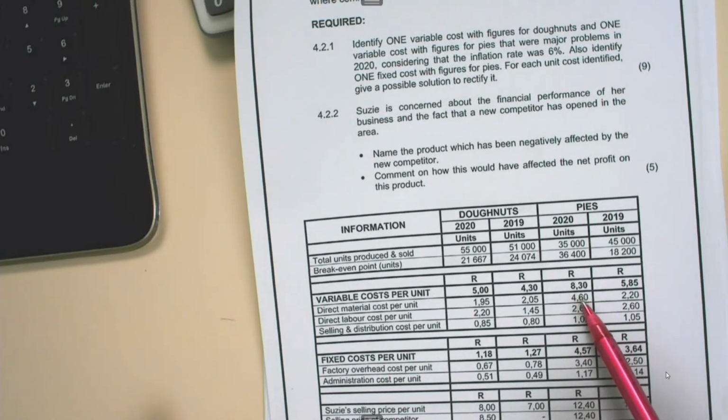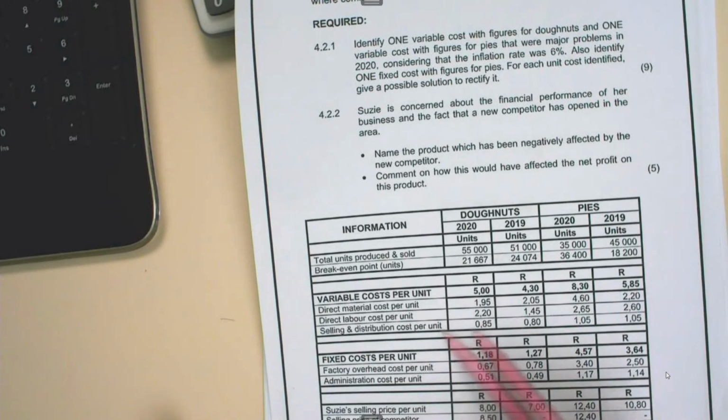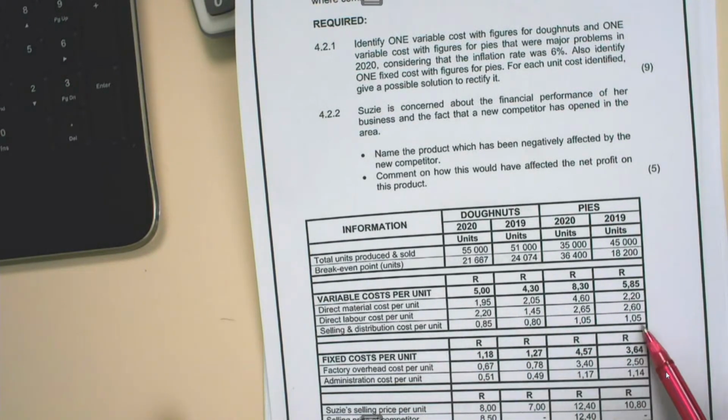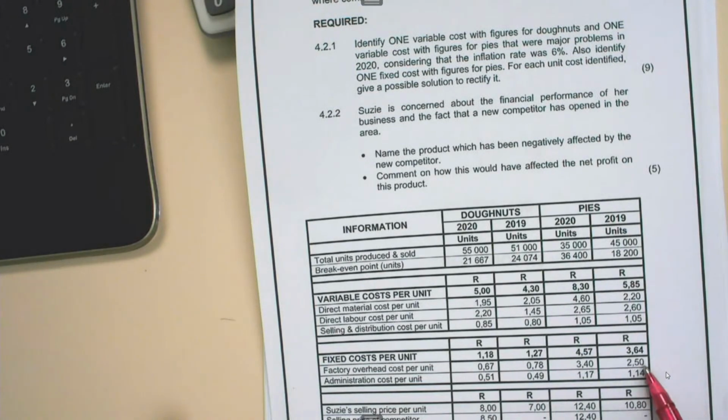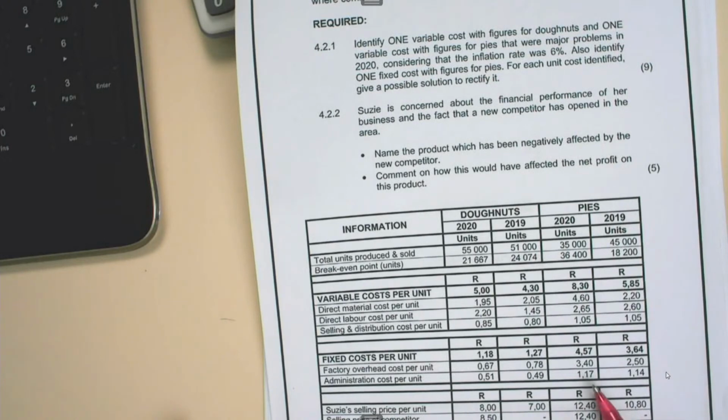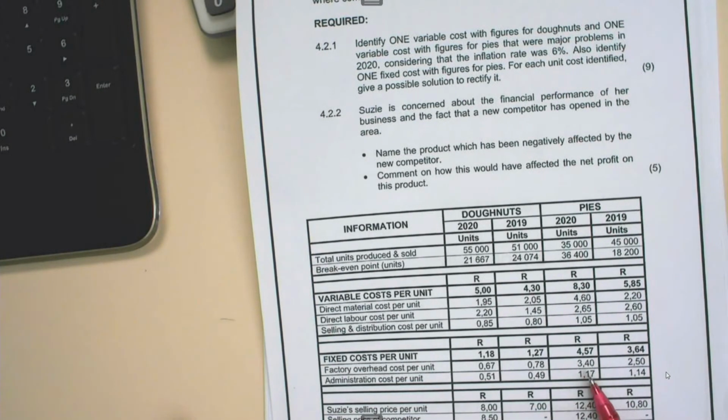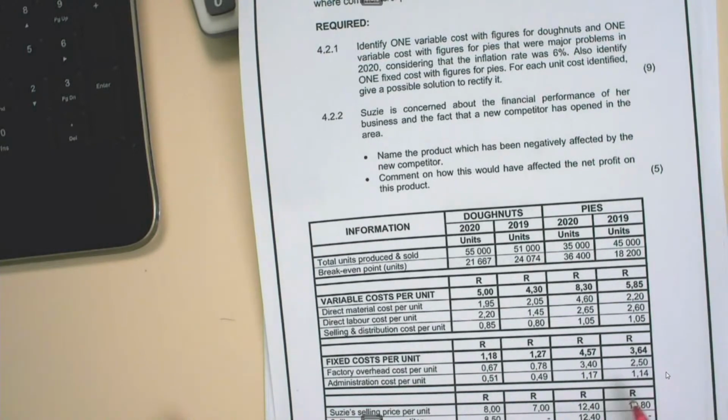So let's look at the pies. Direct material cost, R2.20, R4.60. Went up a lot, almost double, more than double. Direct labor cost per unit, R2.60, R2.65. Selling and distribution costs, R1 and R1.05 stayed the same. Factory overhead cost per unit, R2.50. Although it stayed the same, our pies that we sold was actually less there. Factory overhead cost per unit, R2.50, and it's now R3.40.